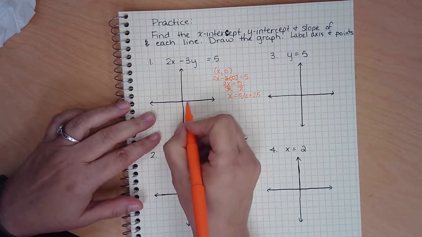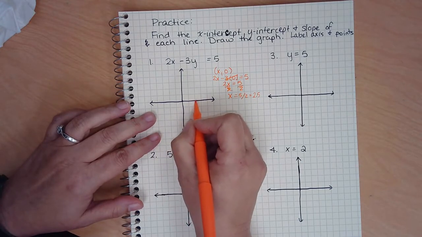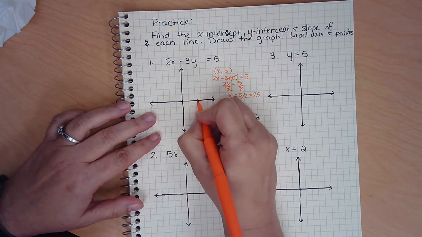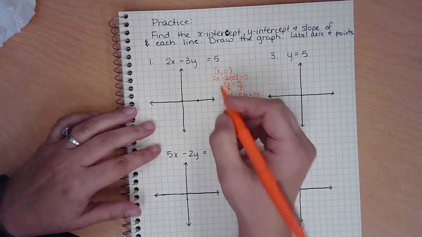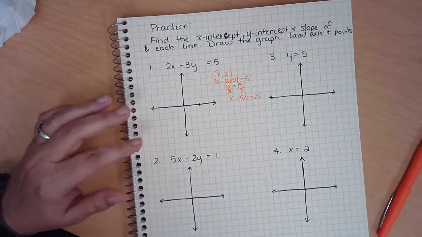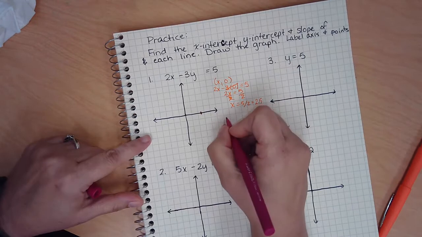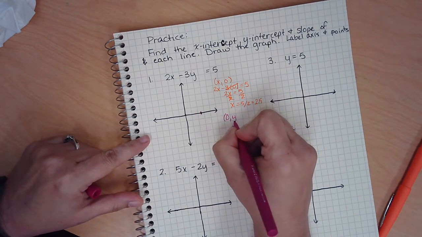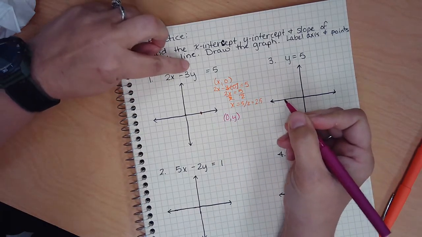Okay, so at positive 2.5, we have an x-intercept. Okay, then for the y-intercept, we're going to do the exact opposite. We're going to set 0 to x and solve for y.